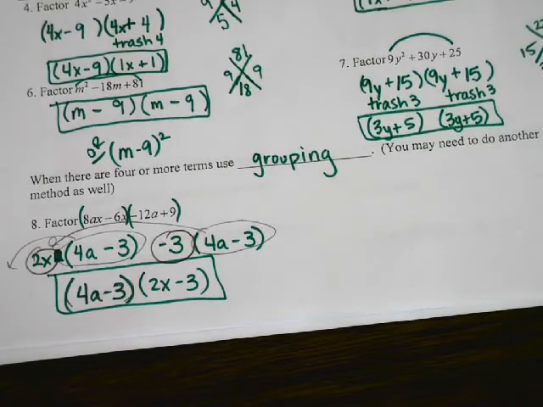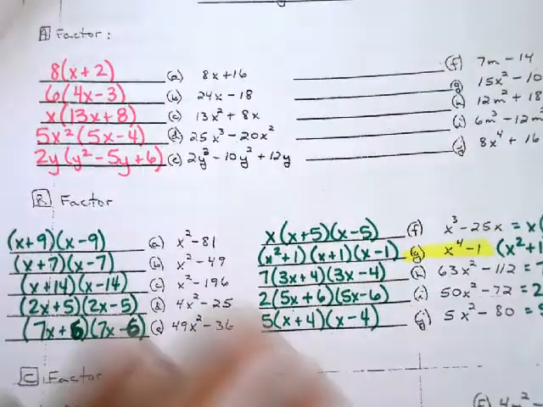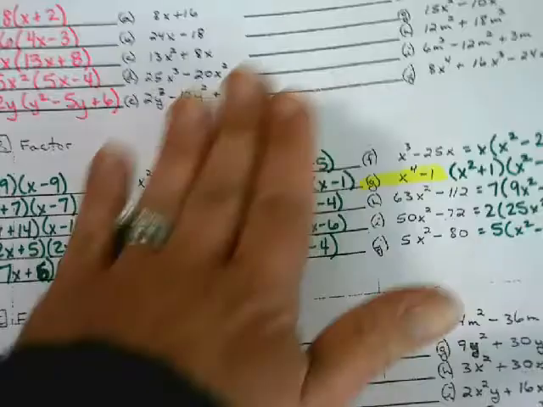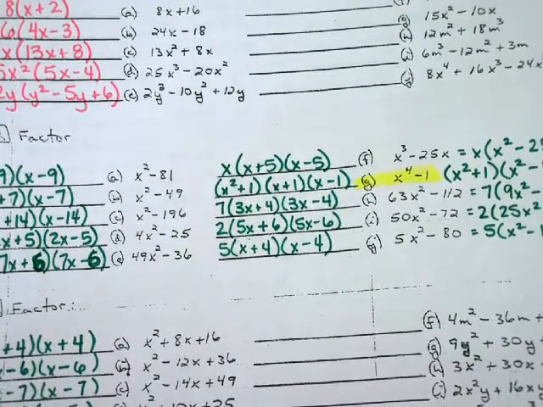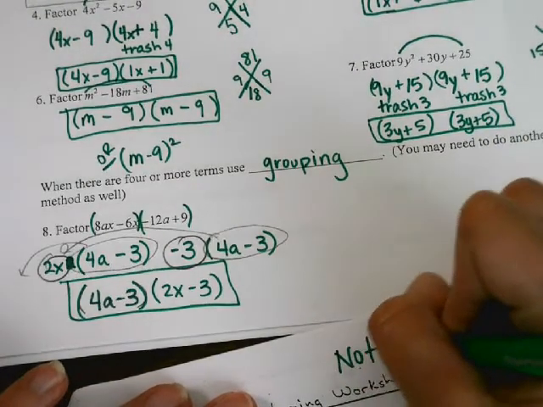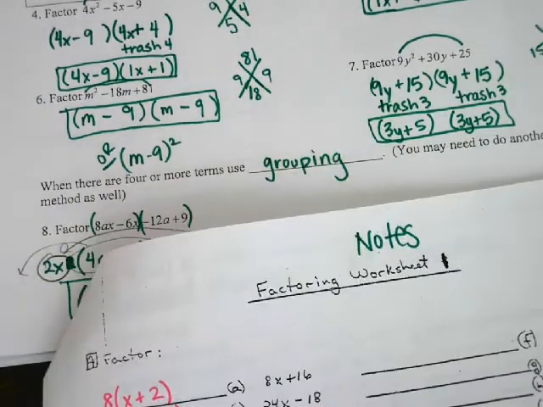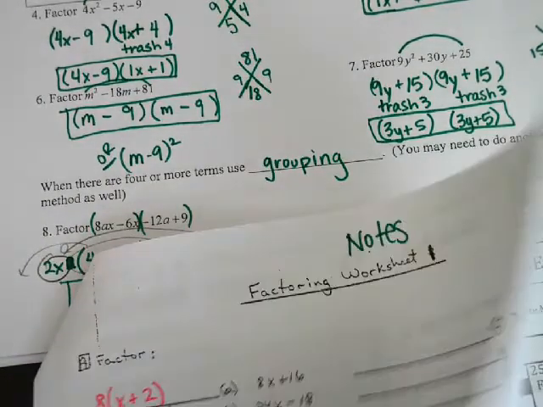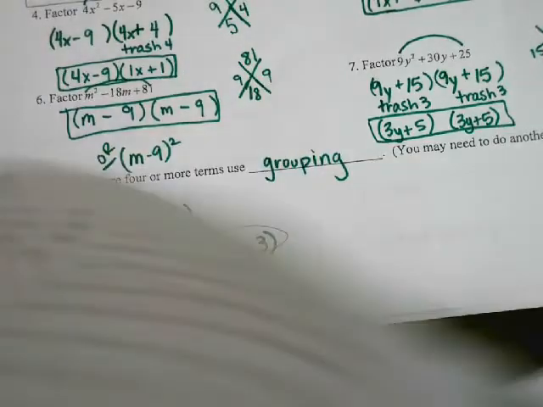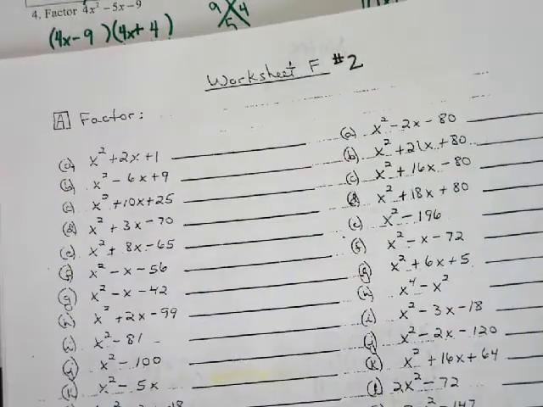Now, let's talk about what do you need to work on for homework, okay? This worksheet number 1 here that we did together, that's just note stuff. So if you need more practice, feel free to go back and do those ones. But you might want to write on the top notes. You don't have to do any more of that unless you want to. The back side of that guy has 2 ginormous columns. Pick one column to do.